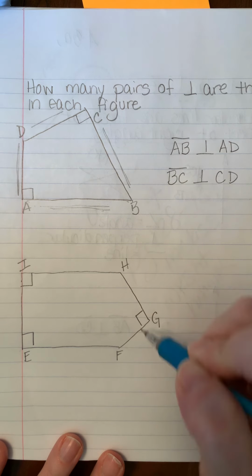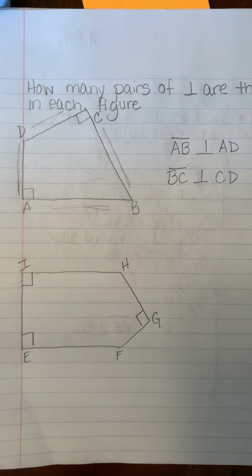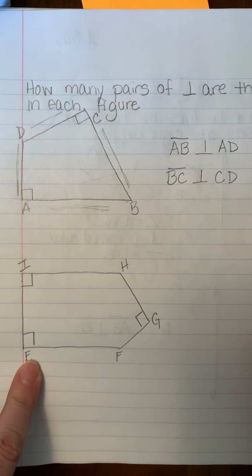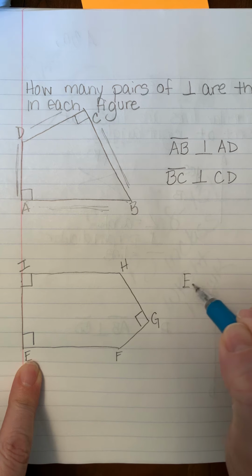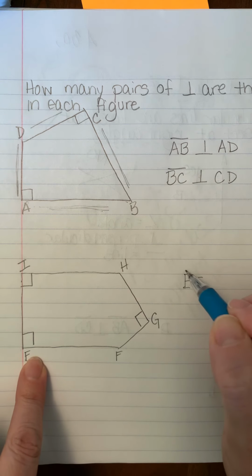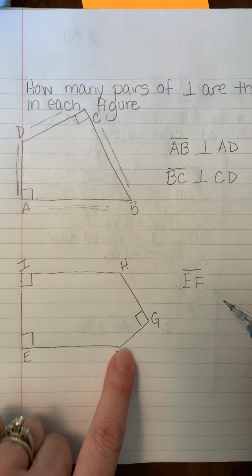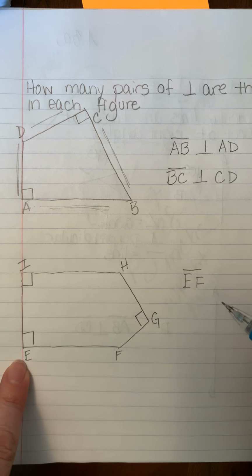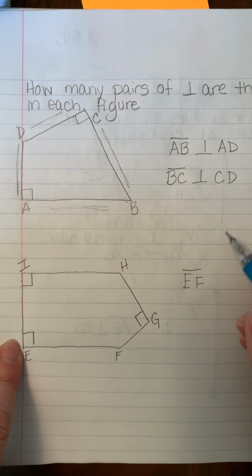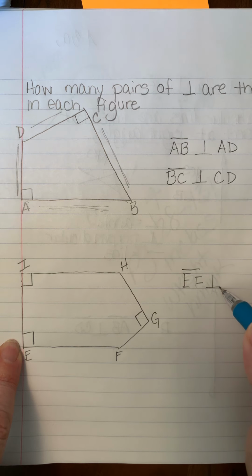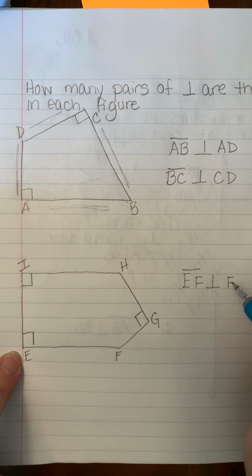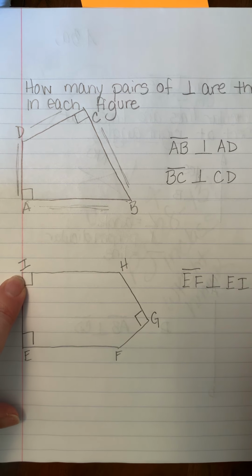Now, I have these 3 corners. If I had a ruler, those 3 corners are 90-degree angles. Even if they don't look like it, we're going to call it. So, if I was going to name lines that are perpendicular, what would they be? All right, so I'm going to start at the bottom. I have line EF, this line. Where's your 90-degree angle? It is not here, so we can't use this one. We're going to go back and we're going to use this line. And this line is perpendicular to EI. So far, so good?